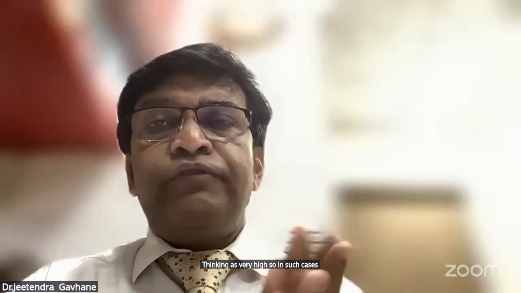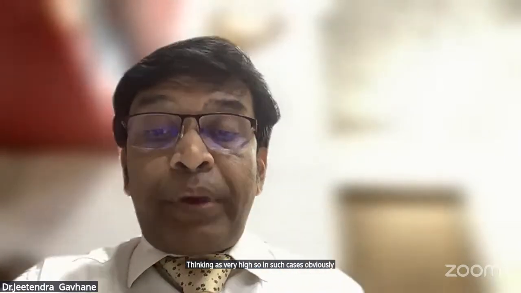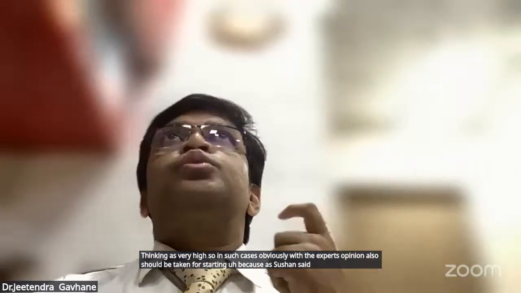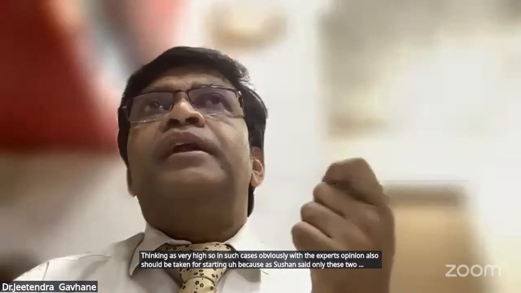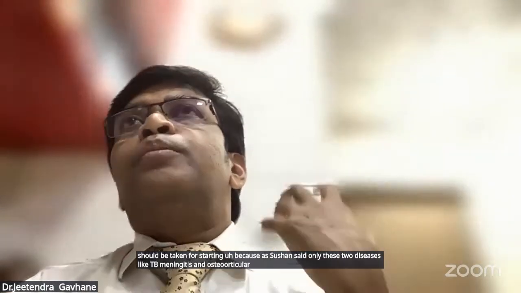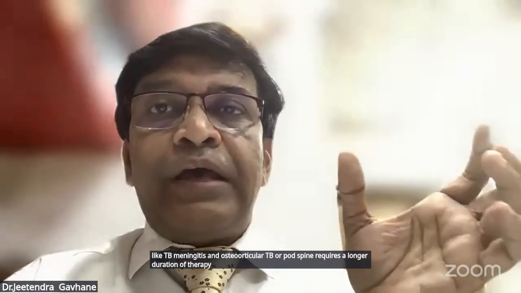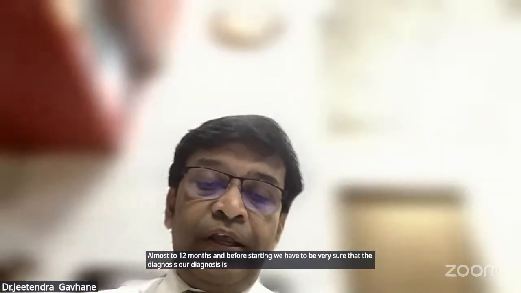In such cases, the experts' opinion should also be taken before starting, because as Sushant said, only these 2 diseases, TB meningitis and osteoarticular TB or Pott's spine, require a longer duration of therapy, almost 12 months. And before starting, we have to be very sure that our diagnosis is TB meningitis.